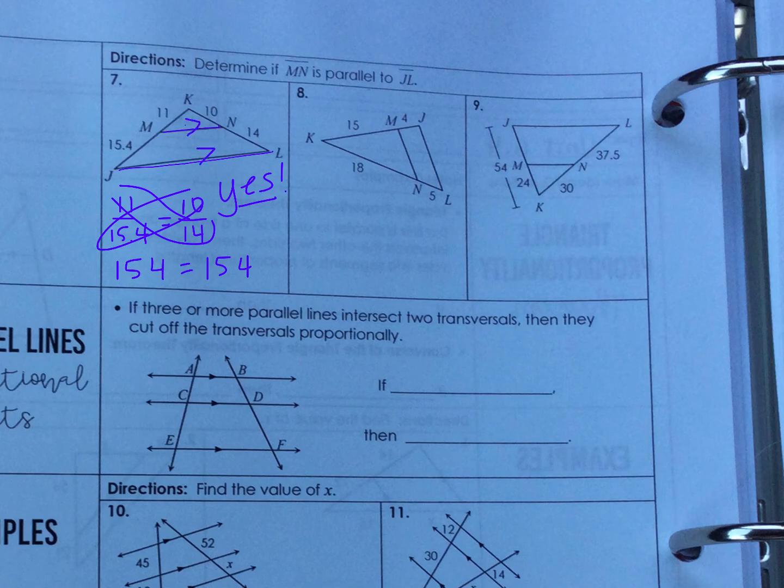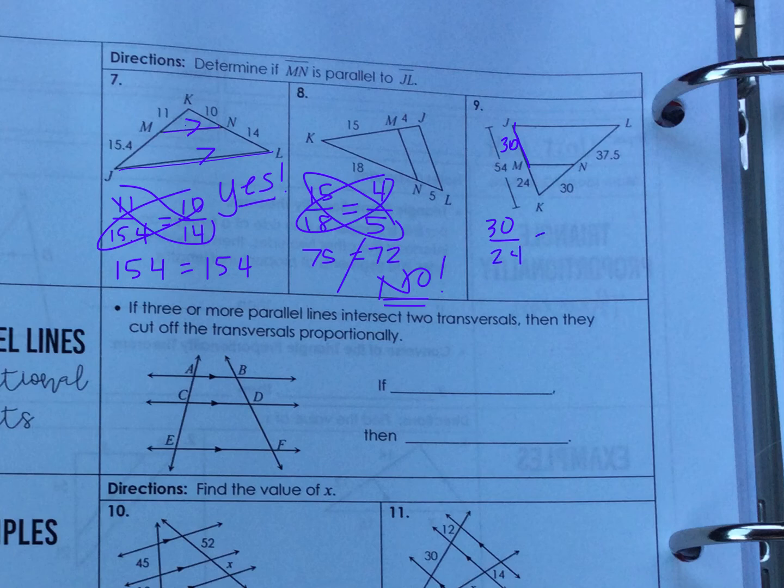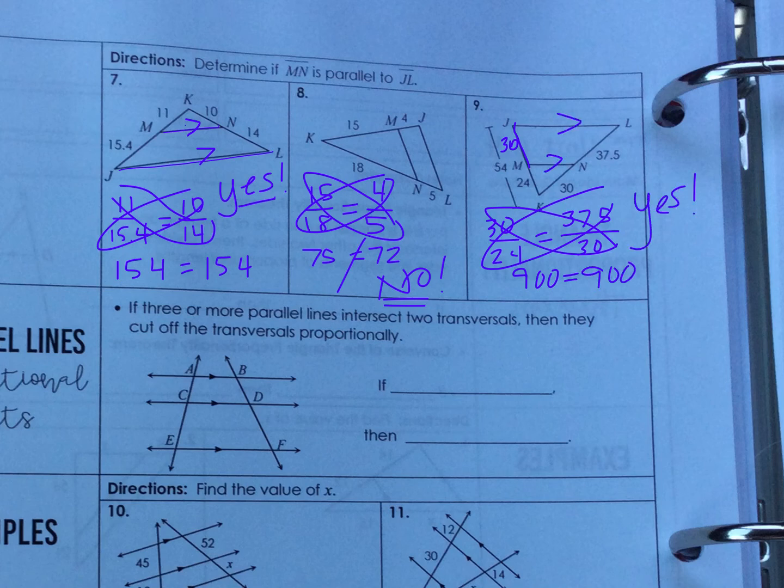All right, let's try this one. I'm going to say 15 over 18 equals 4 over 5. And I end up with 15 and 5 is 75. 18 and 4 is 72. Not true. Those are not parallel. This next one's trying to be tricky, but we're super smart and we know that that much is 30 because 54 minus 24 is 30. So now I've got 30 over 24 equals 37.5 over 30. When I multiply that, I get 900 equals 900. So yes, these two lines are parallel.